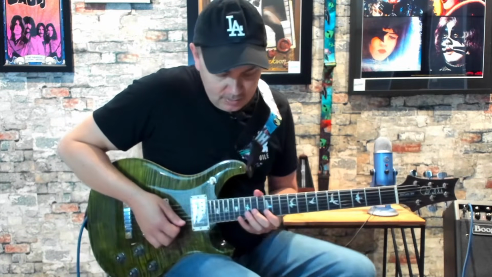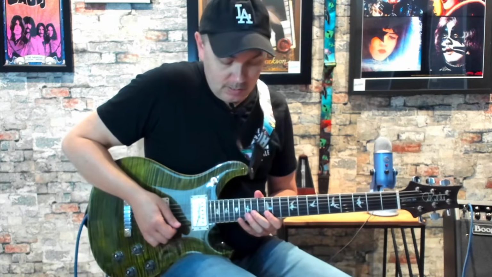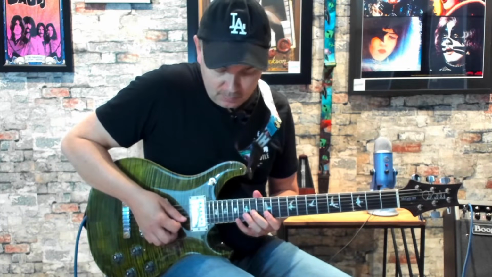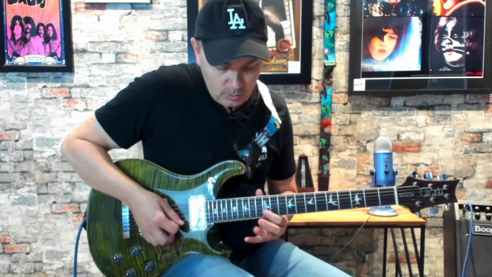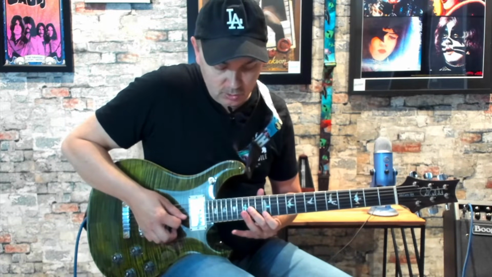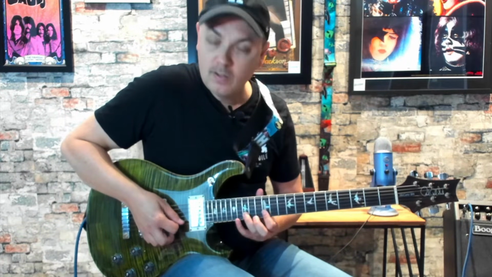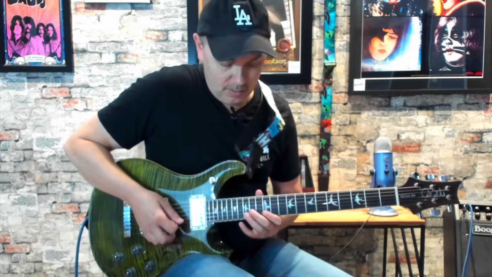So I'm using the same notes, using that same pattern. The first part's going to be 14, 12, 15. So 14G, 12B, 15B.